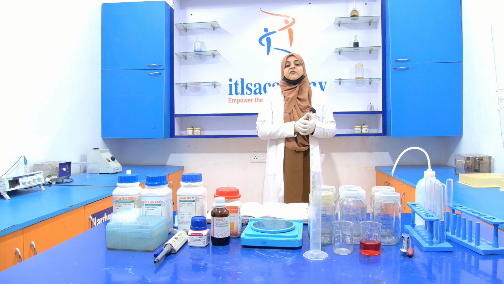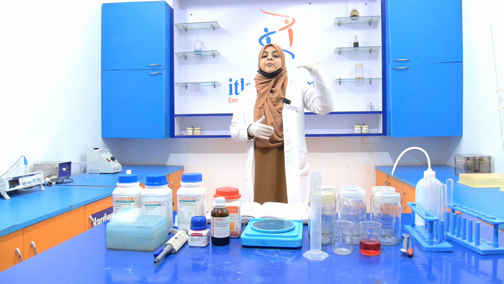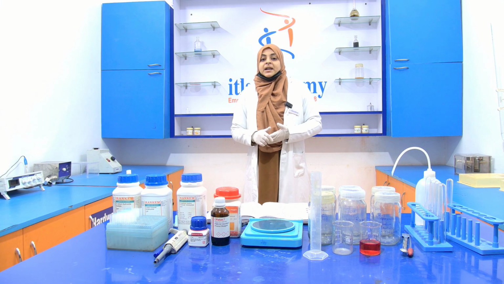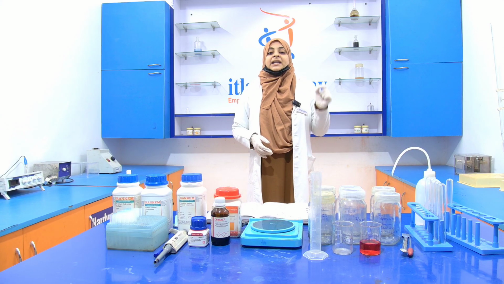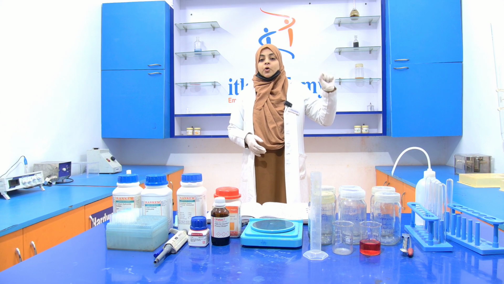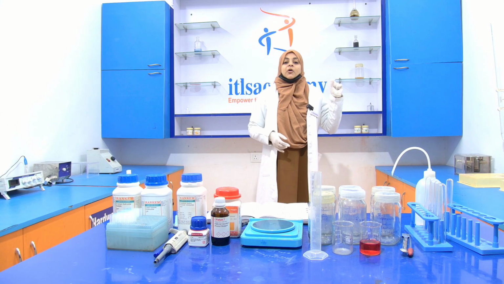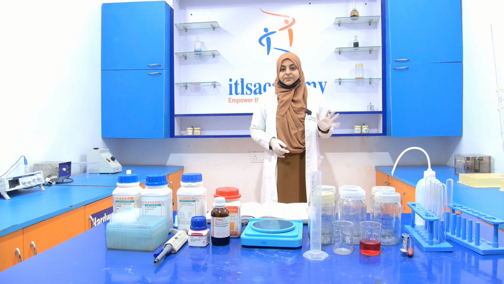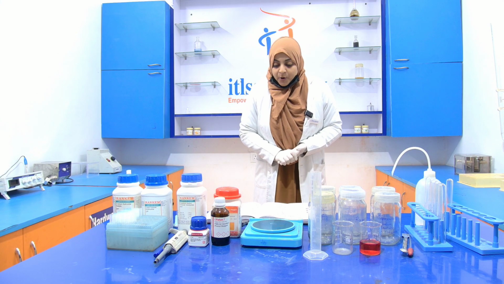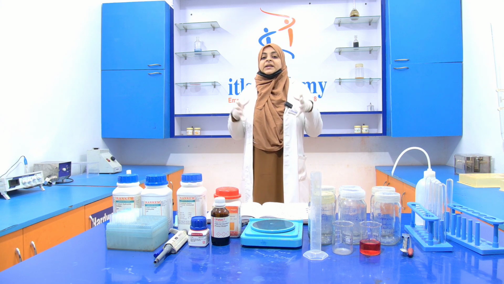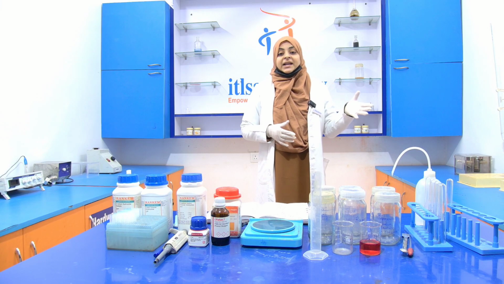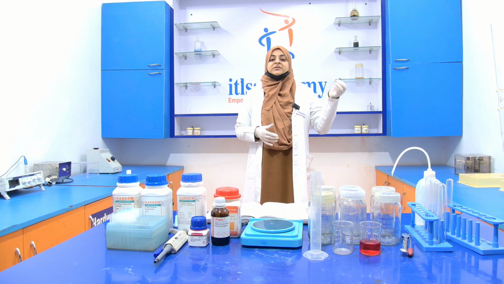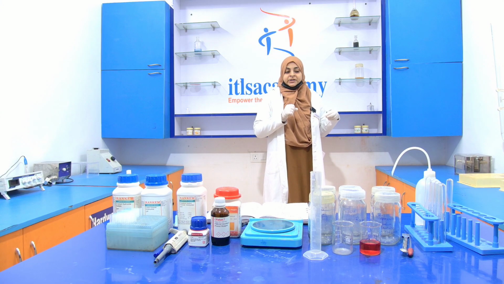Now we have to move forward towards the importance of the protein. There are several importances of the protein. The first thing is that it helps in the growth and development of the human body. That's why this protein is very important. It also helps in the repair and maintenance of the body. It regulates the various enzymes and hormones which are present in our body.